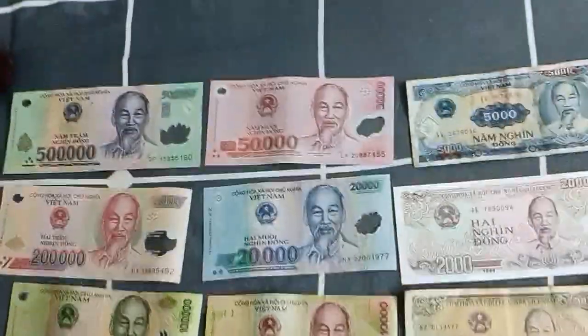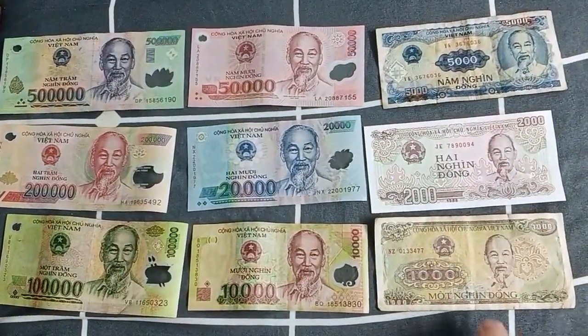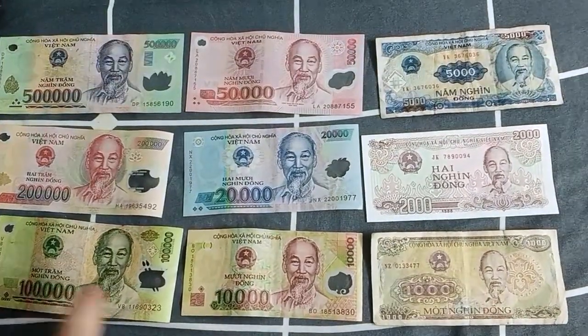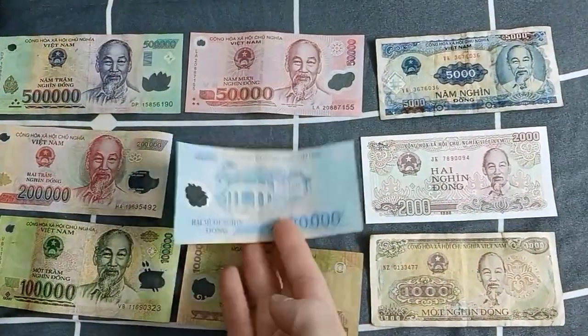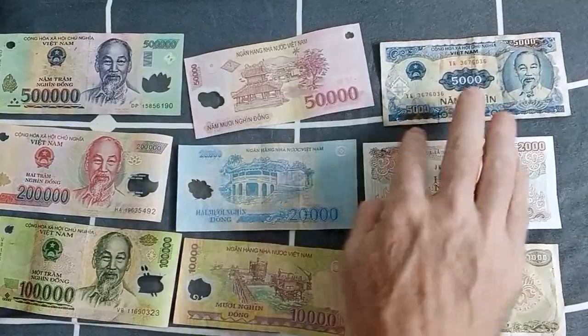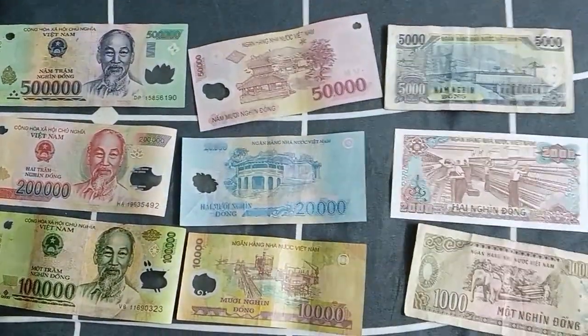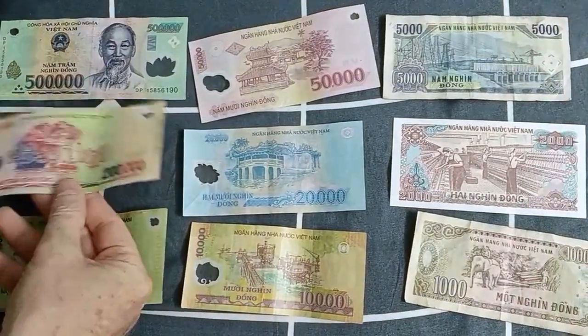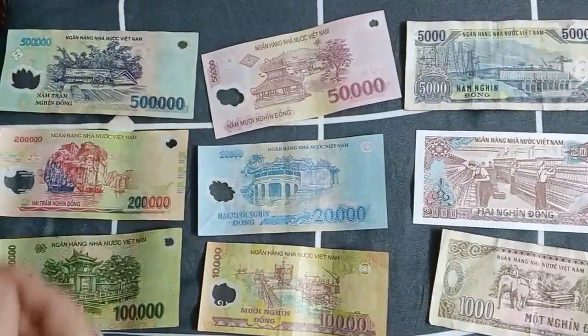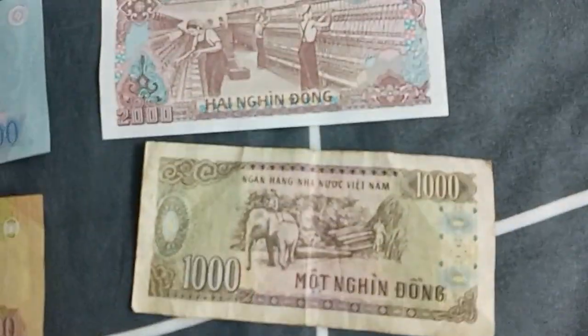The back sides all have kind of a scenic type picture of some sort. If I turn them all over real quick, the backs are all very different. You can see that.